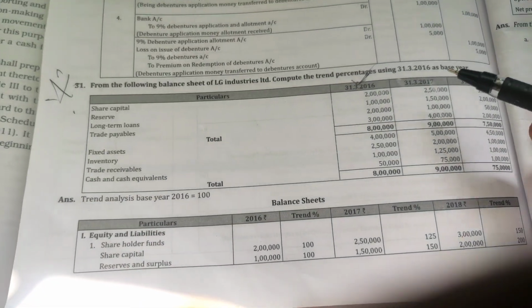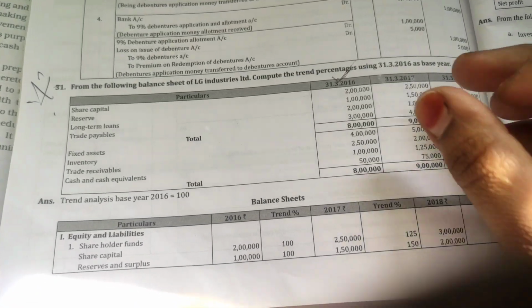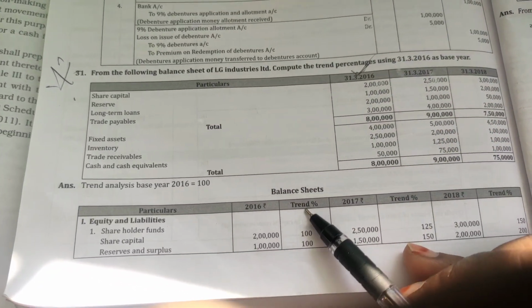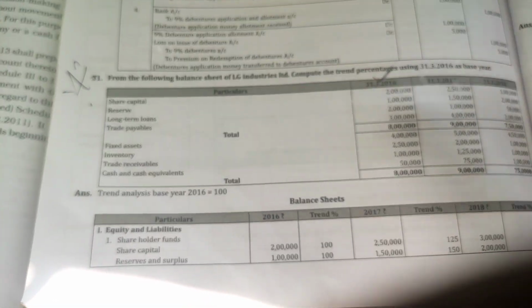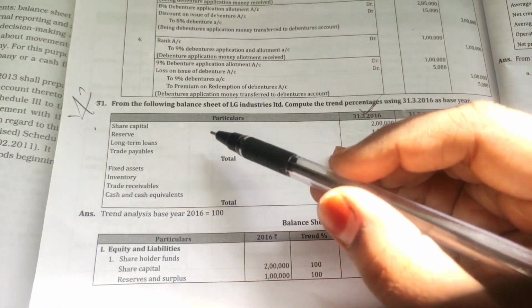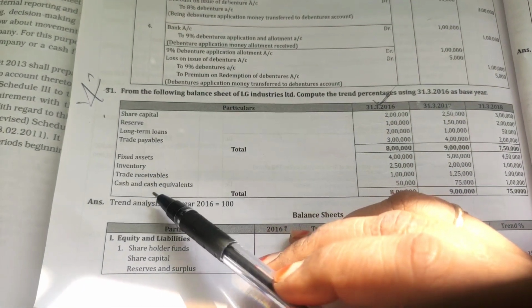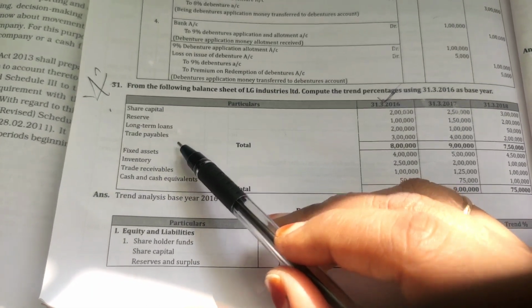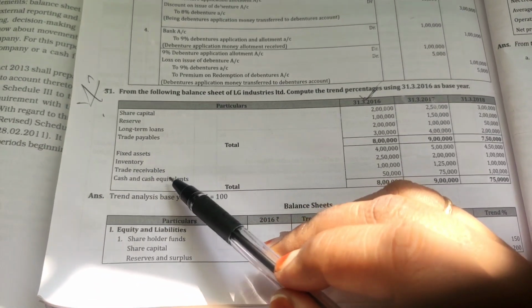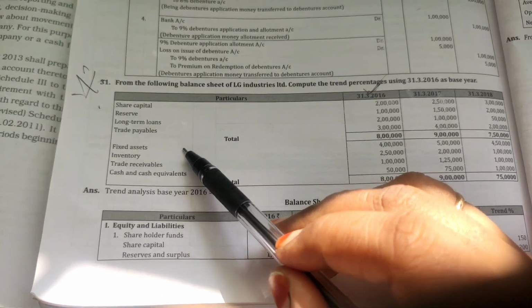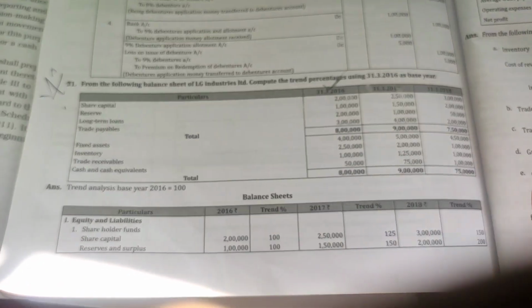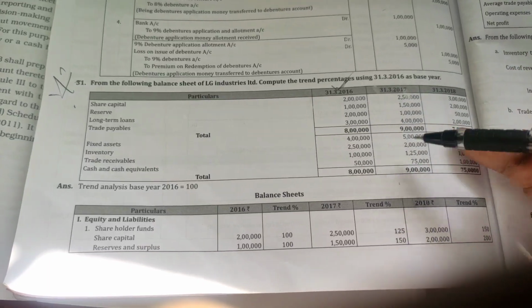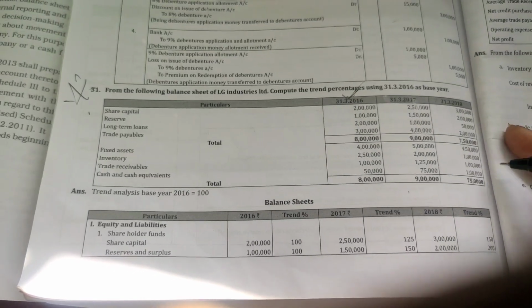Okay, by that you need to write down as it is, leaving one gap. For trend percentages you need to leave one gap, but write down the question as it is, and you have to classify. After that, non current asset and current asset. Inventory, trade receivable and cash equivalent will come under the current asset. As it is, write down the amount, leaving one gap after this.